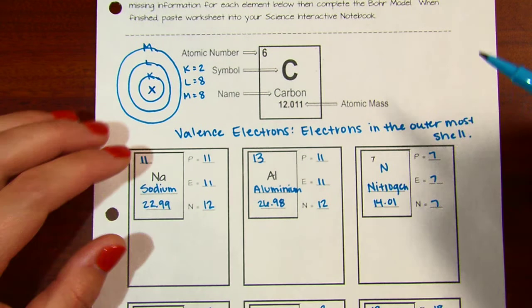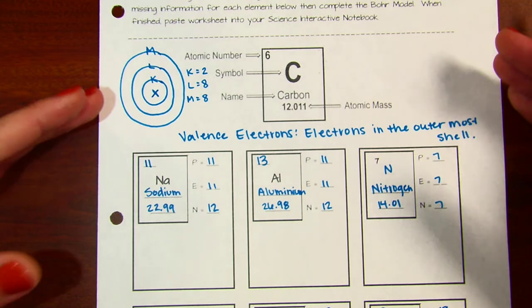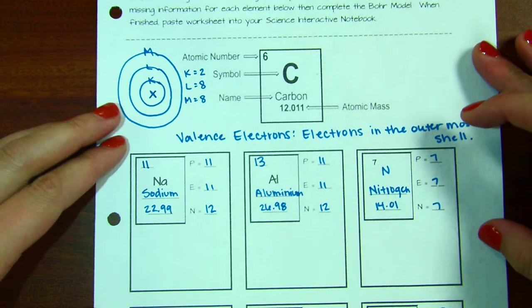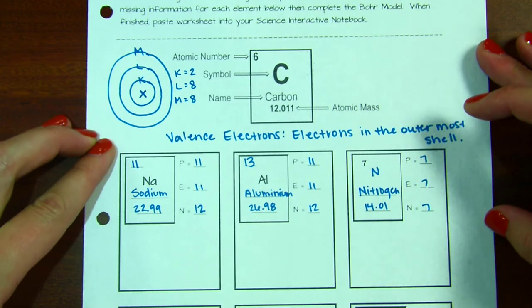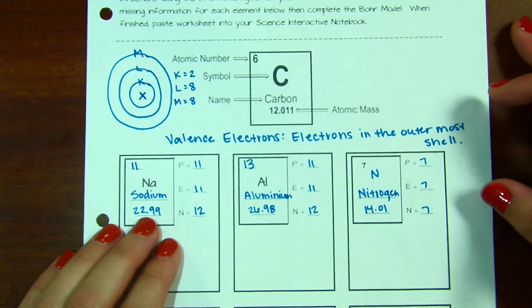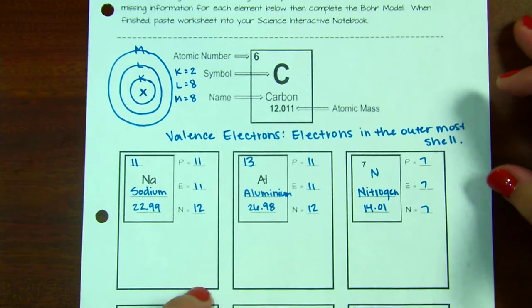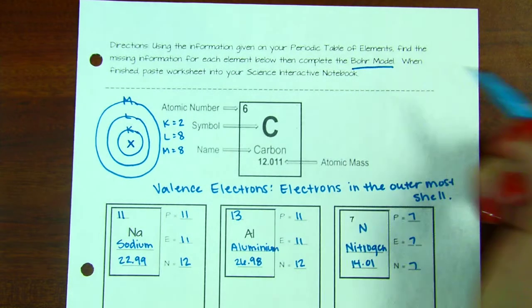So we know that electrons are situated outside the nucleus, right? And we also know that electrons are moving really, really quickly and that we can't exactly pinpoint where they are at any given point in time. But for the purposes of us understanding how atoms interact with each other, we use a model called the Bohr model. B-O-H-R, the Bohr model.